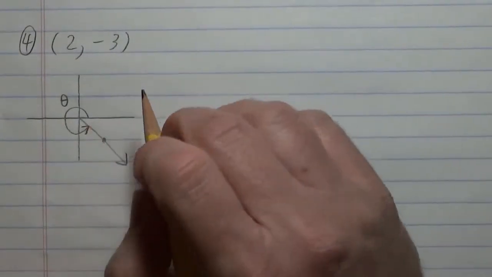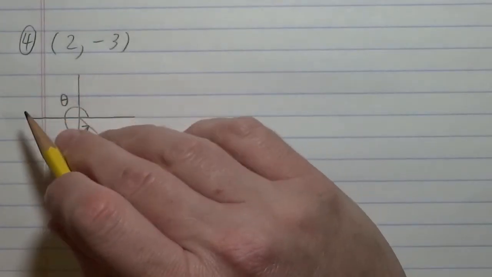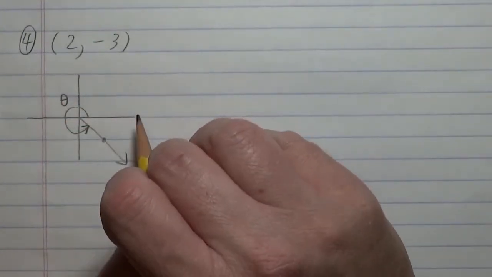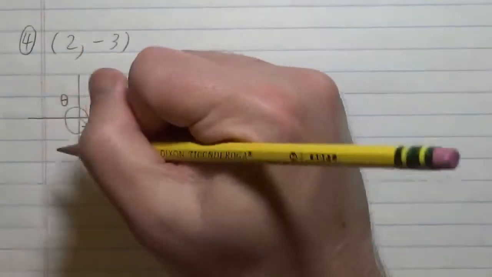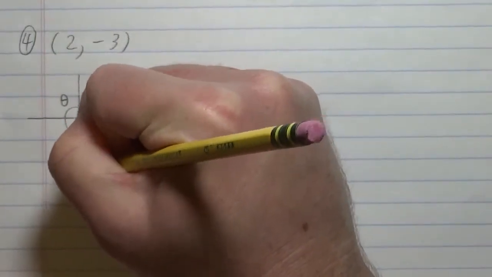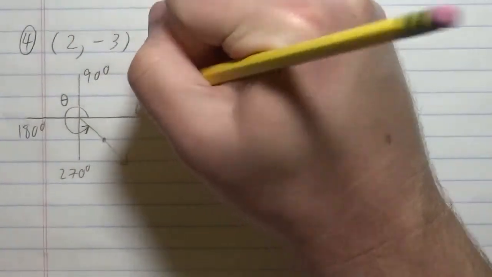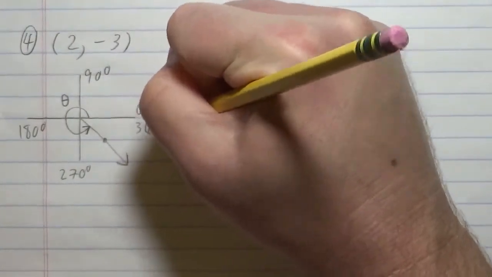That is a big, big angle. If we don't know it, we know it's 0, 90, 180, 270, 360. If you want to, you can label these axes. This is 270, this is 180, this is 90, this is 0, and this is 360.